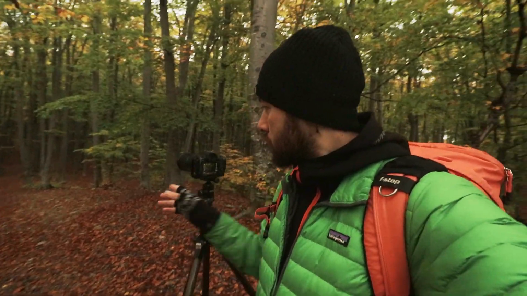The settings for this location are f8, 1 second, ISO 100. I'm also using my polarizer. The polarizer, when I'm inside the forest, never gets off the lens.